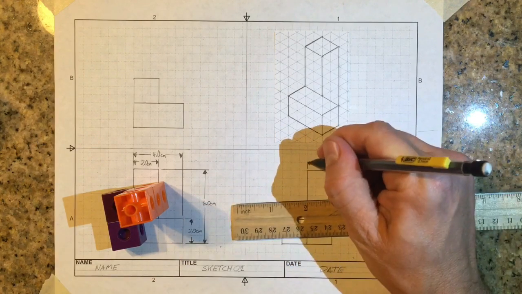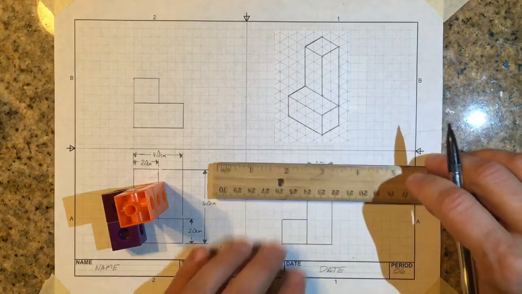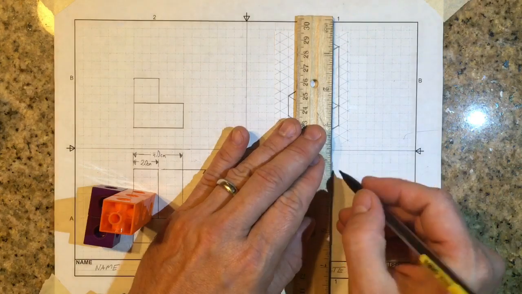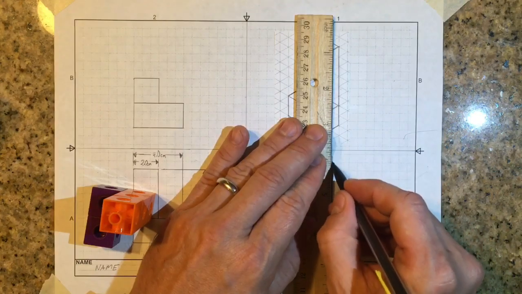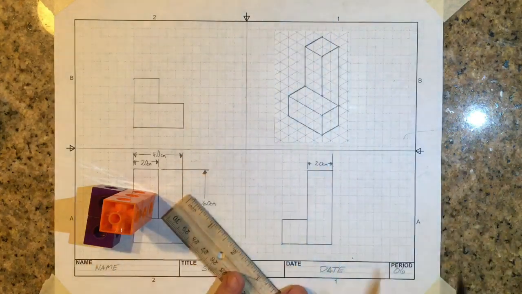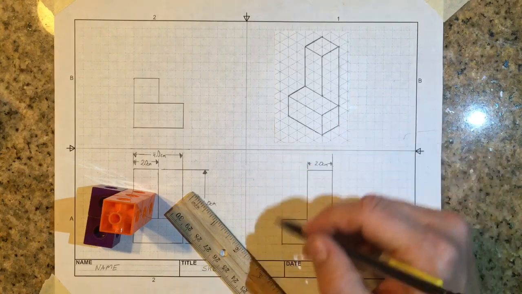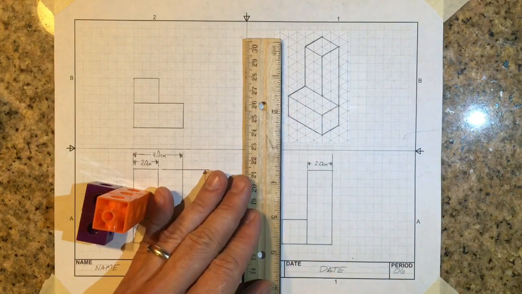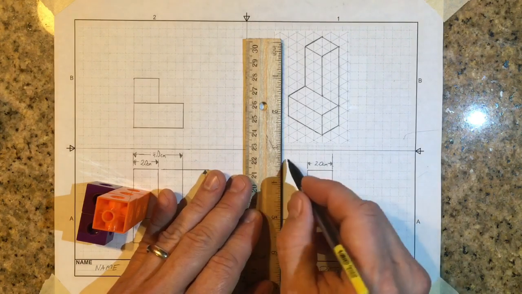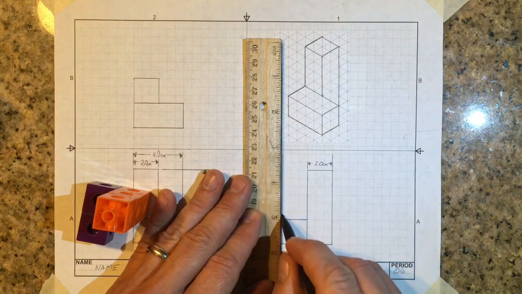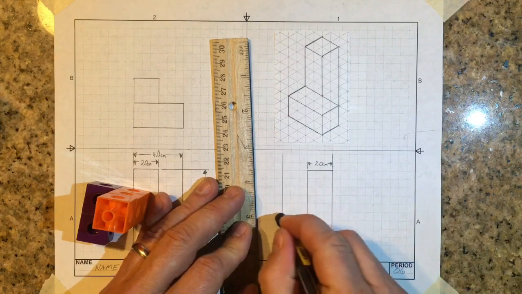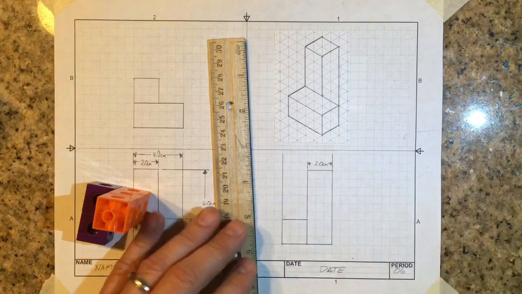Little arrows, okay, and then I'm going to extend that a little bit because that's also going to be the extension line for the overall width, and give myself another line here. As always, you can be, and I almost touched that, so I'm going to give it a little bit of an erase there.